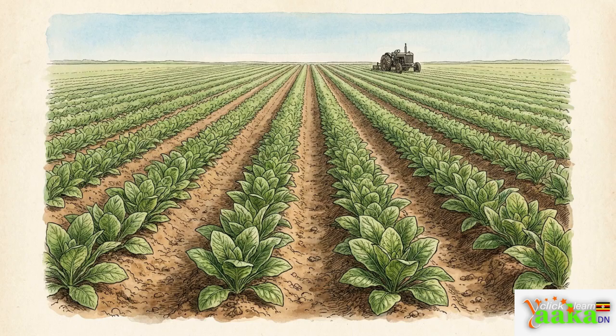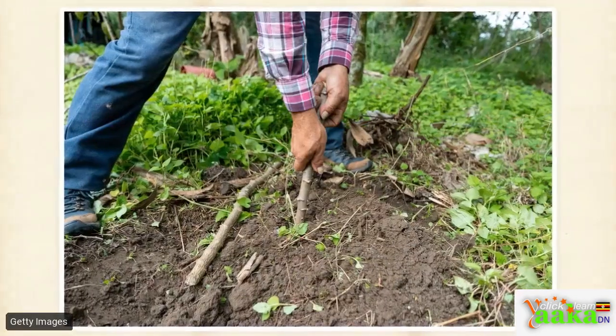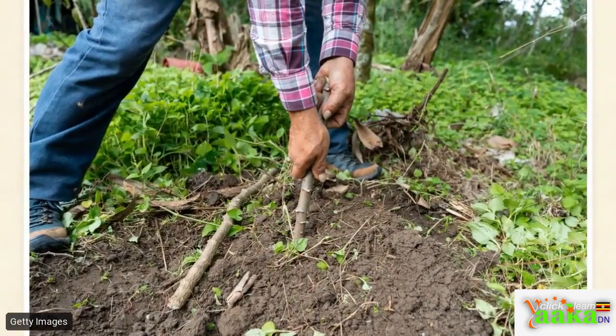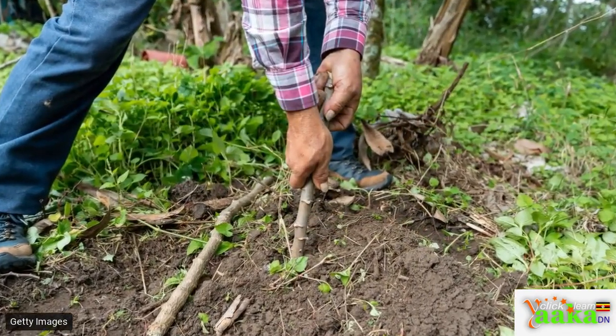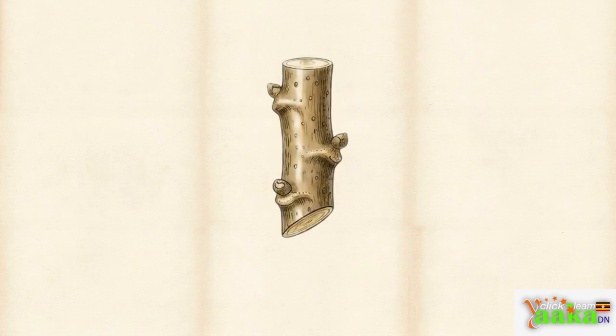Humans have hijacked these exact biological mechanisms to scale up agriculture, starting with the simple method of stem cuttings. Farmers take a piece of a stem, like this cassava, and plant it directly into the ground. This schematic shows the invisible biological trigger at work. The moment the stem is cut, the plant responds to the injury by rushing a hormone called auxin to the wounded end. This concentration of auxin signals the existing stem cells to differentiate and physically transform into new root tissue.